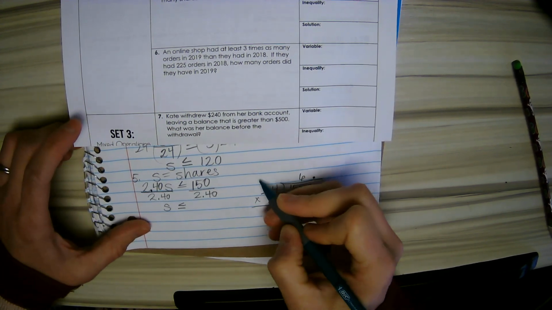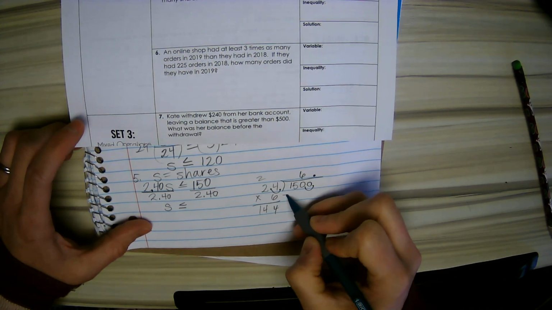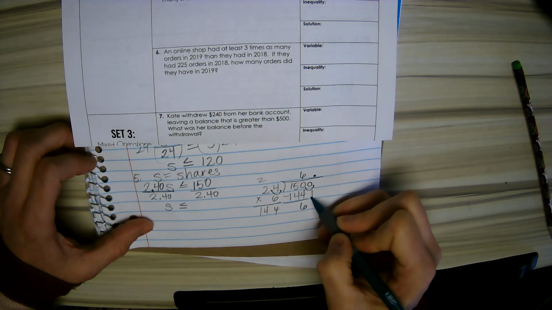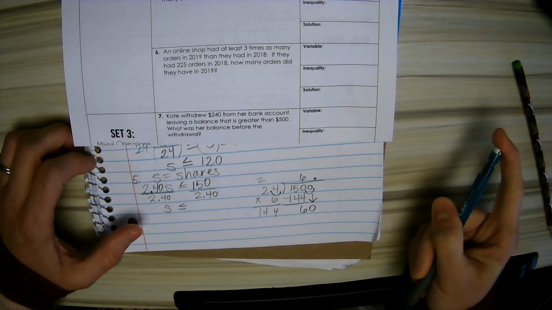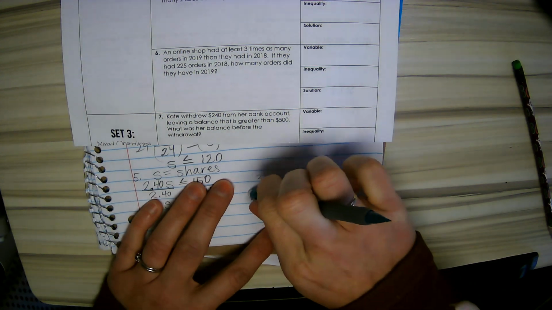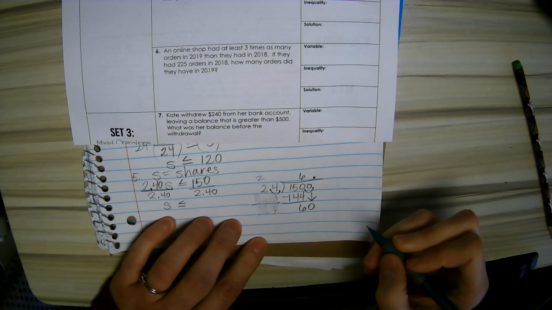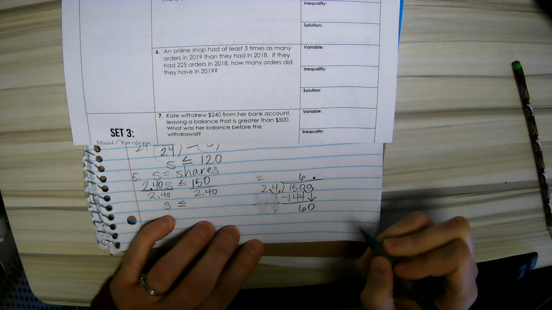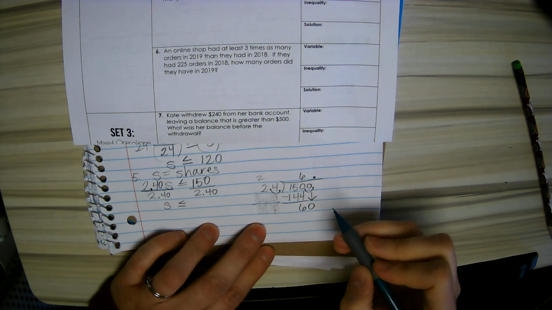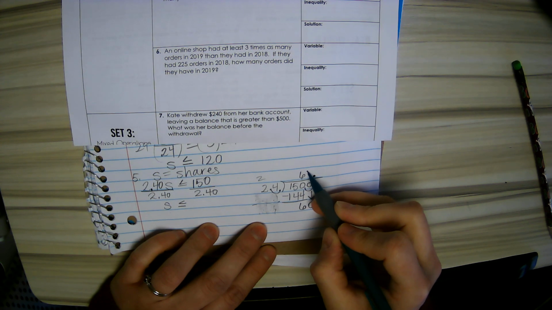6 times 4 is 24. 6 times 2, so 144. 6, bring down the 0. 24, 48. So 2 times would be 48.